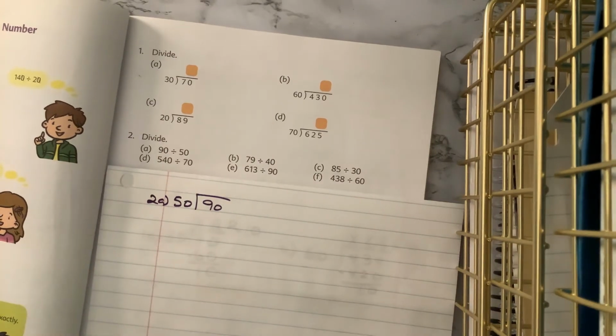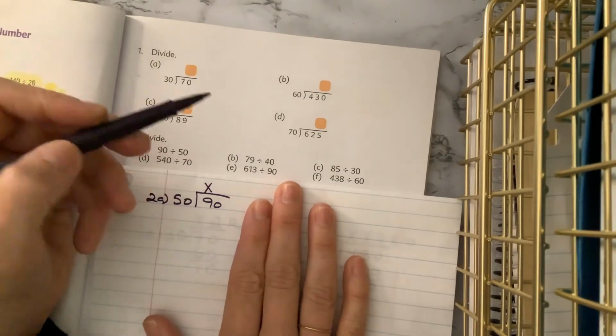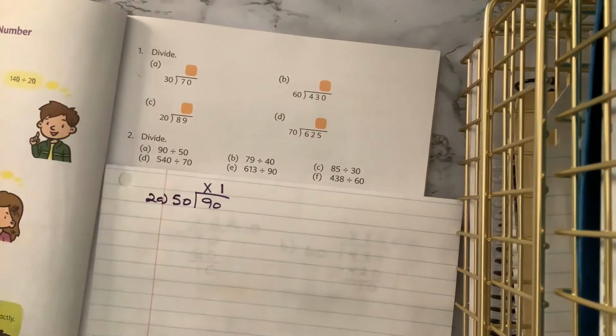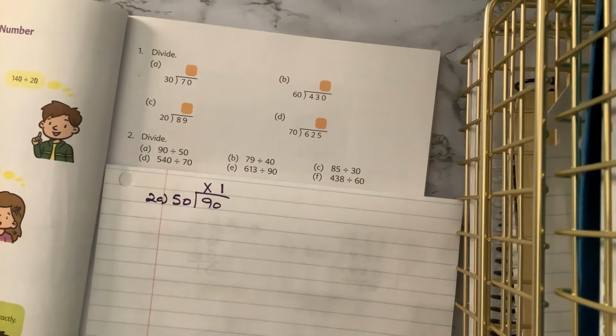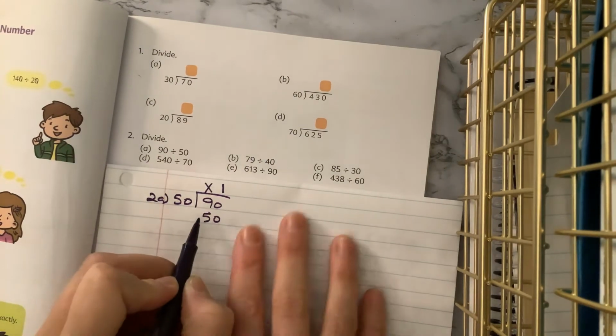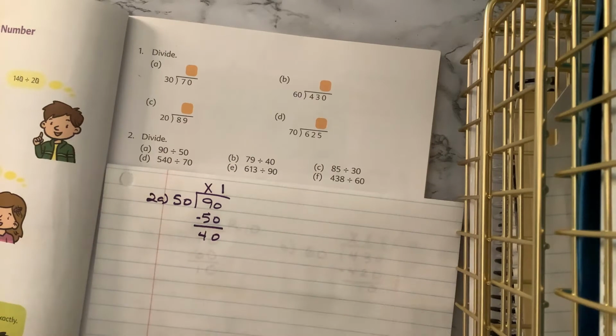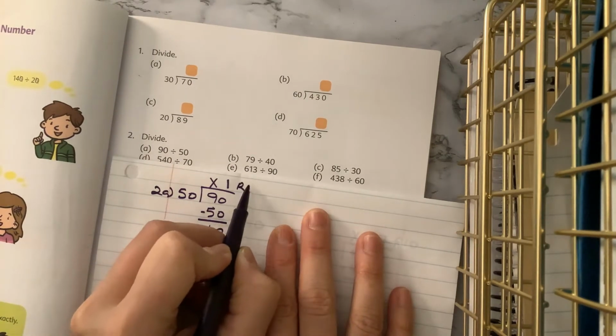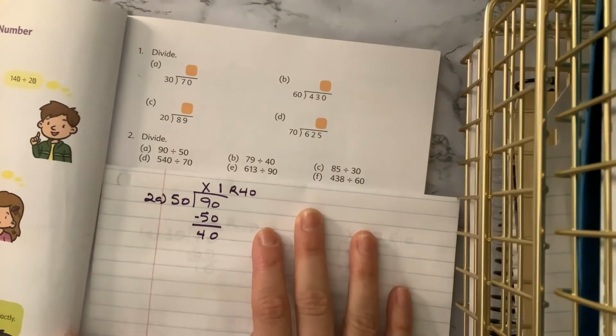To A, we're doing 90 divided by 50. 50 does not go into 9. It only goes into 90 once. I know that 2 50s is 100. So I multiply, I subtract. There's nothing to bring down. So that's my remainder.